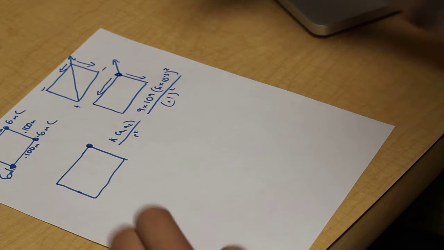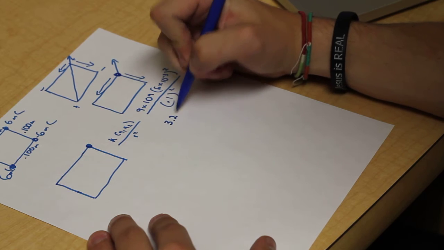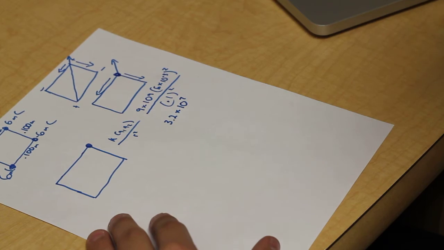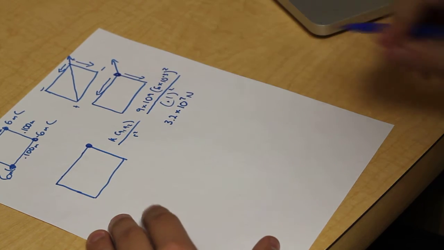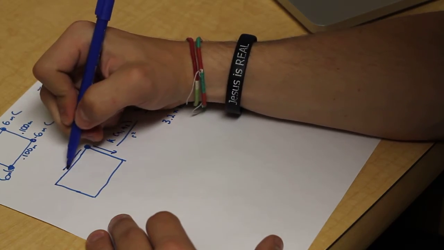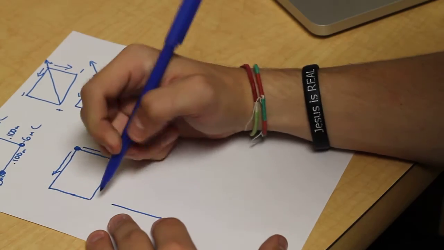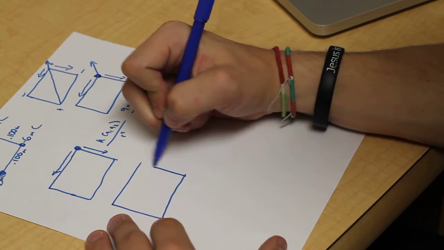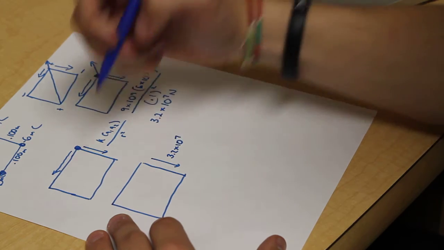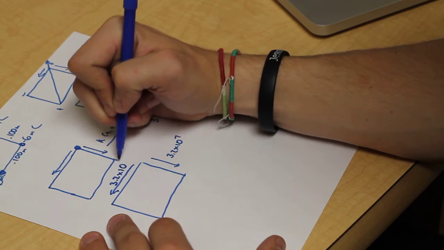Okay, so do the calculations for this, and you get 3.2 times 10 to the 7th newtons. That's going this way, and that's going this way. I'm not going to worry about signs yet, because I'm going to let my vectors do the work. So I'm going to redraw my diagram. So we have a 3.2 times 10 to the 7th, and 3.2 times 10 to the 7th.